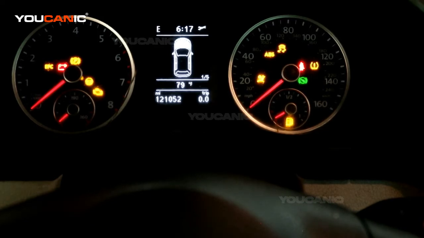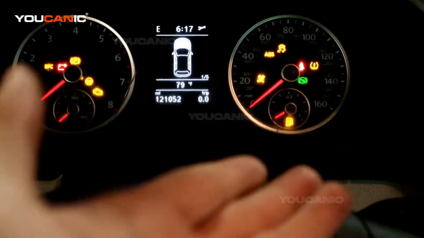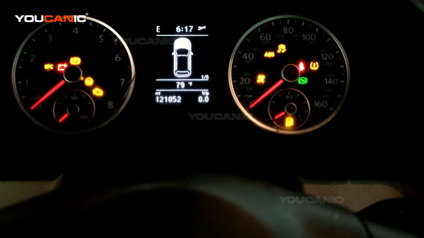Now this is a 2014 Volkswagen Tiguan, but this procedure is going to be very similar for other models as well, especially if your instrument cluster looks the same as this, or if you have a Volkswagen Tiguan that's based on the same chassis.